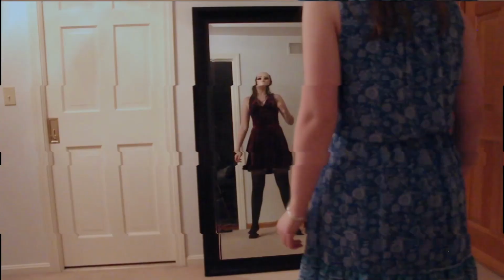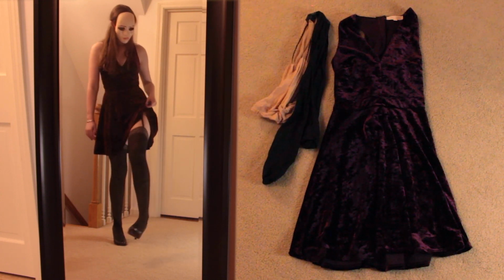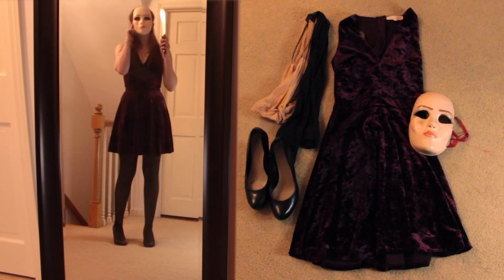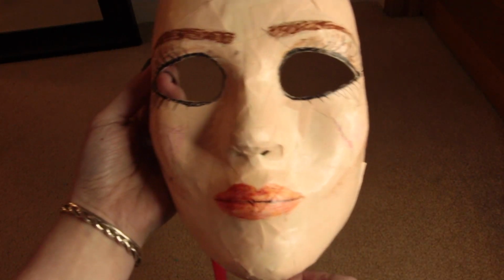The Mary costume was made up of a few things: a dark red dress, tights that mimic stockings, high heels, and the mask. Knife optional. The mask was a cheap mask from a craft store.